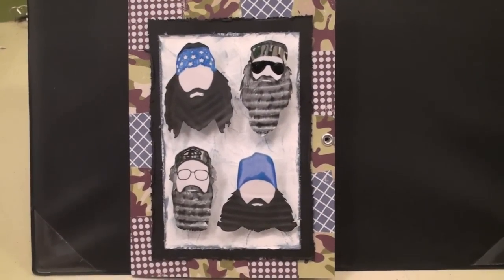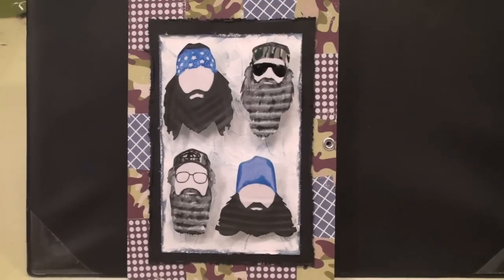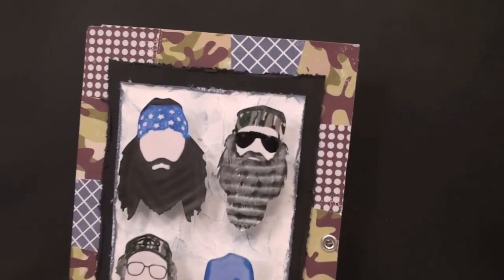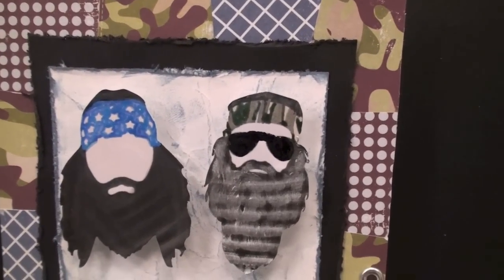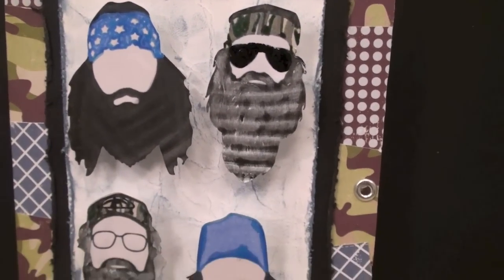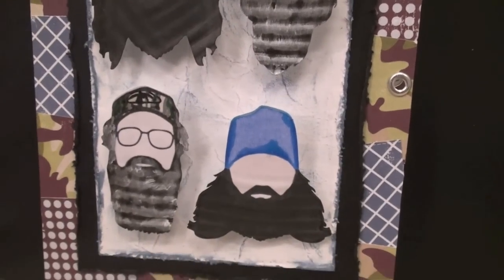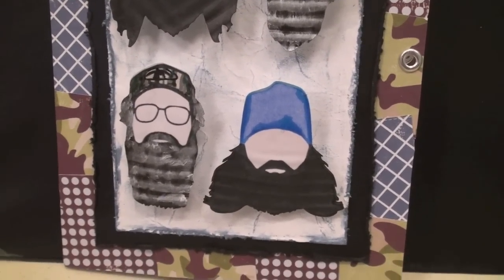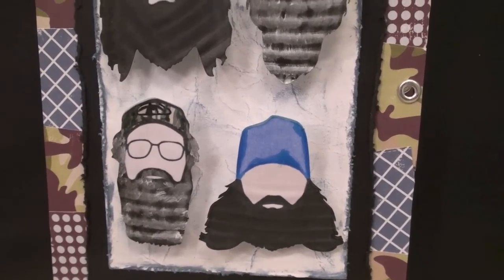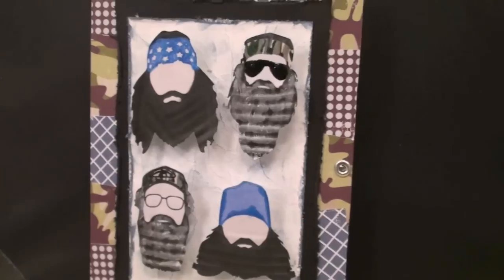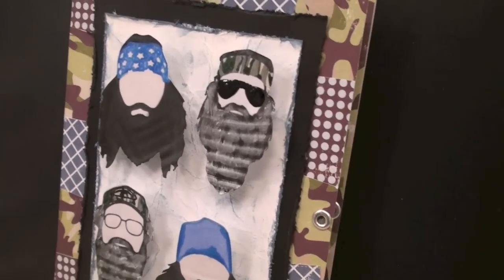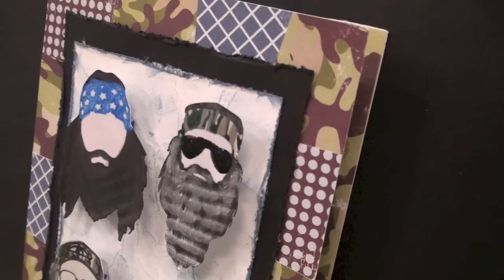Hi everyone, it's Ken with Ken's Creations. Today I'm going to show you how you can create this Duck Dynasty card for a birthday card or any other project that you might want. I'll show you where to import the file and how to edit it in the Silhouette Cameo software. This card actually got some great response from a lot of my followers wanting to know how to do this. So hopefully this video shows you how I created this card and the different processes.